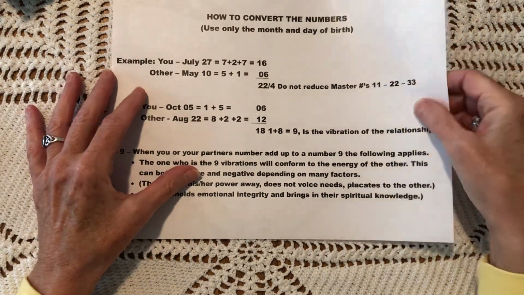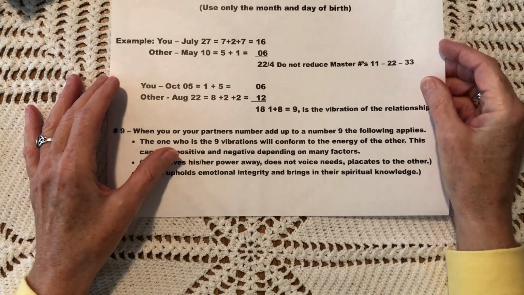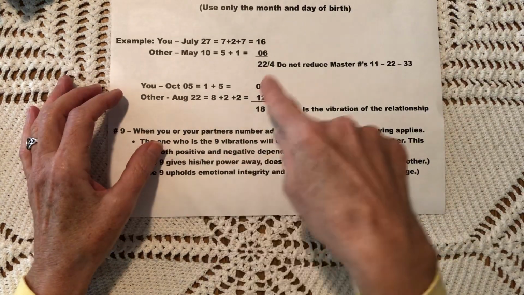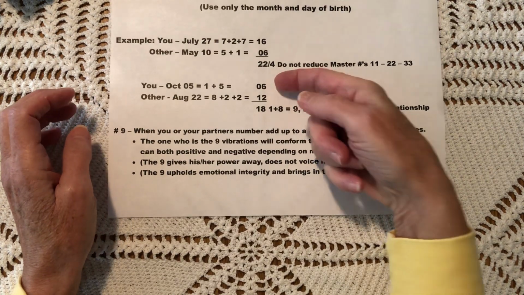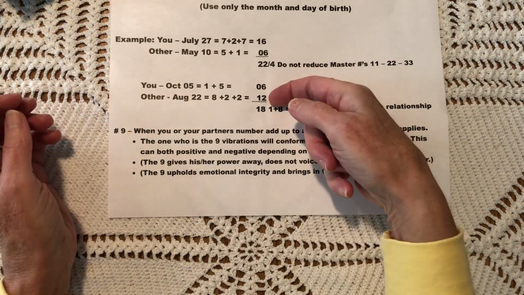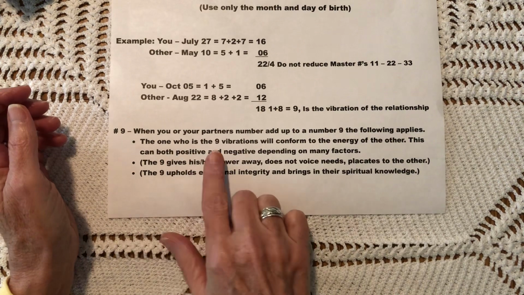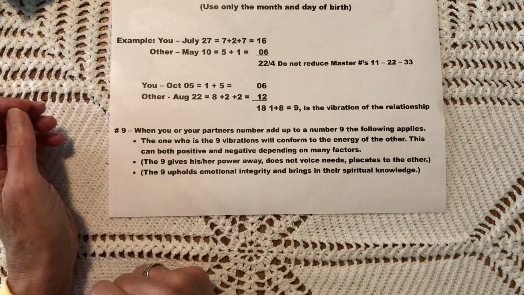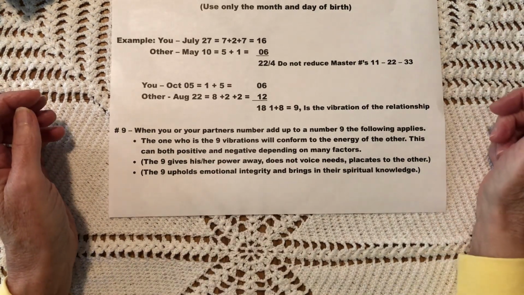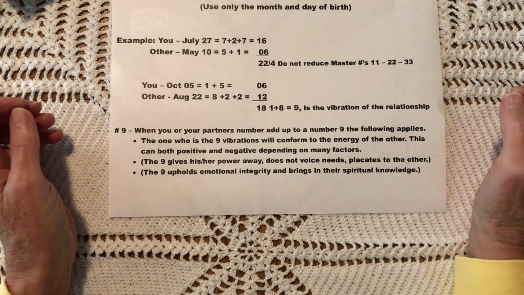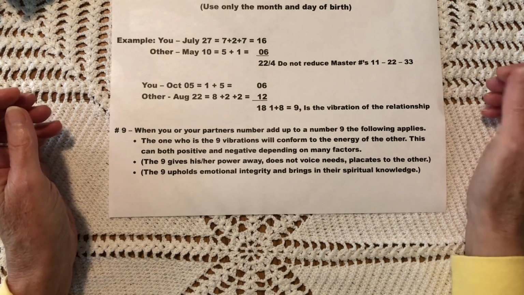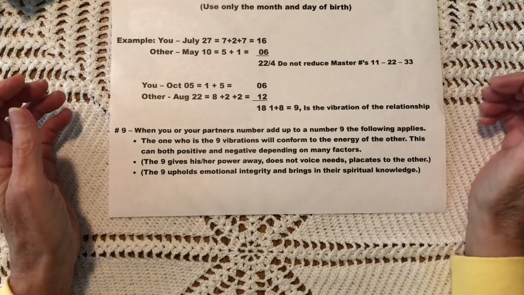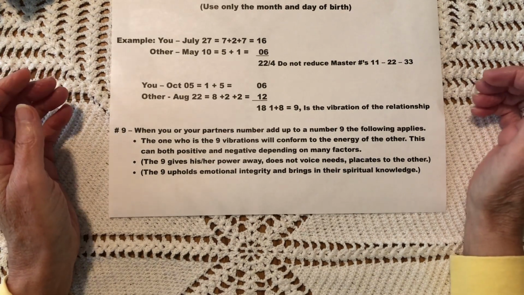Now there is something to take into consideration. Let's say that your number or your partner's number, instead of a 6, this was a 9. When you or your partner's number adds up to a number 9, the following applies. The one who is the 9 vibration will conform to the energy of the other. This can be both positive and negative depending on many factors.